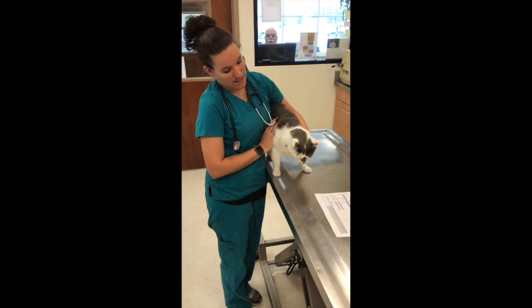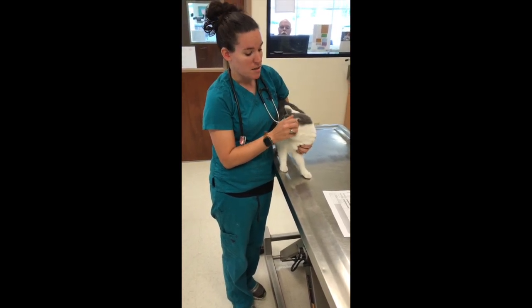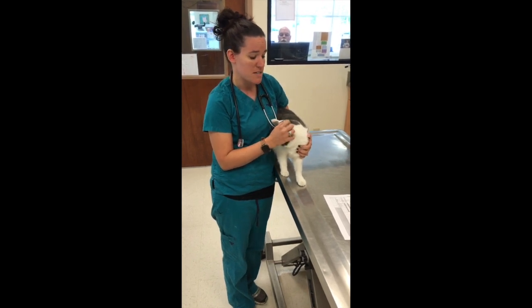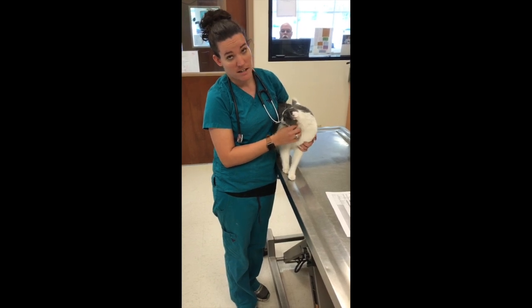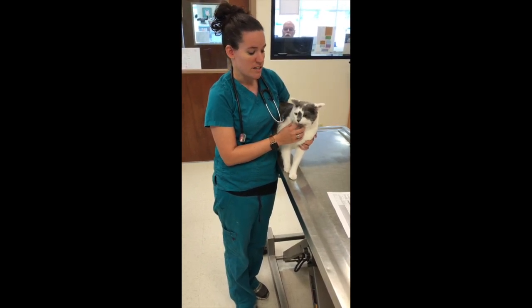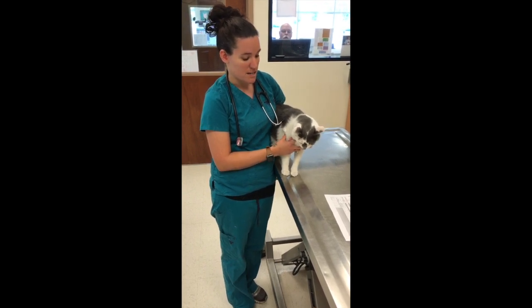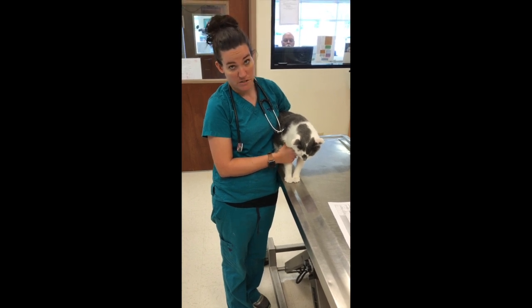So we're going to go ahead and get his sedation and induction drugs ready. He's going to be getting buprenorphine for some analgesia. He's going to be getting some butorphanol, which is also analgesia, and a little bit of sedation. He'll get dexmedetomidine, which is a sedative, and he'll get some ketamine as an induction agent, and then we'll get him set up and ready for his snooter. Based on his physical exam, we assigned an ASA grade of 1 to Fred for his neuter procedure.